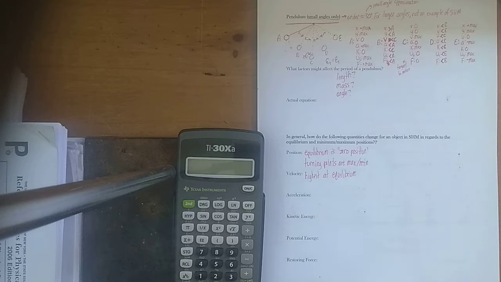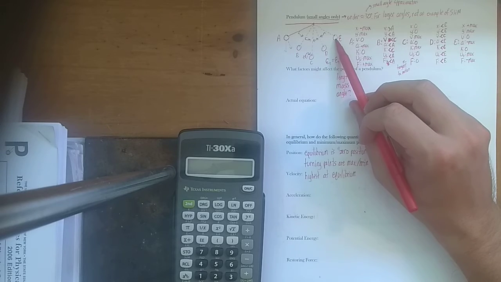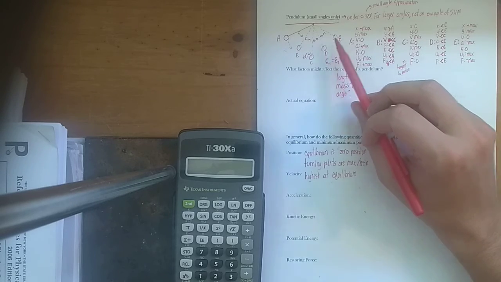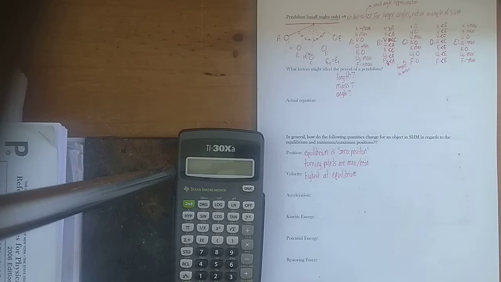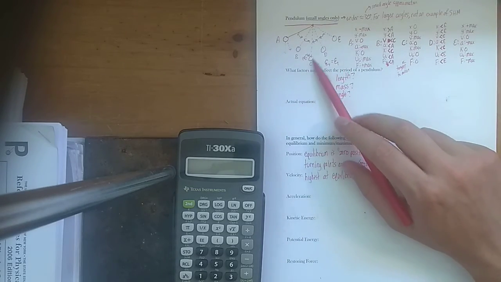For the pendulum and for the horizontal spring, we said that the equilibrium position is what we would call the zero position, the origin, and then the turning points are the maxima and minima for the position. So for the pendulum up here, this is one of the turning points. It's also the maximum height and the maximum x position. The equilibrium is the zero position down here.